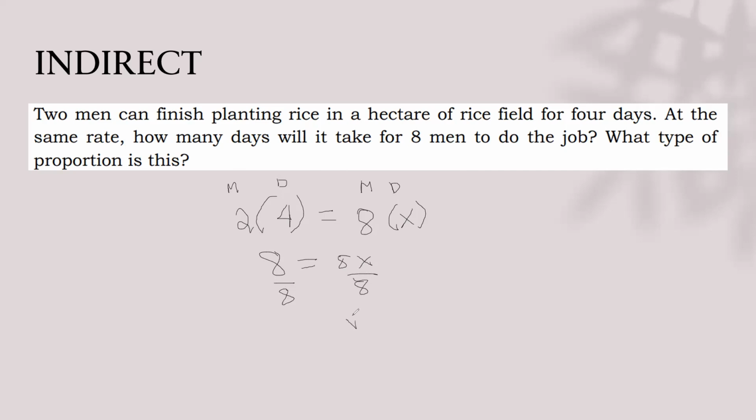So x equals 1. Ibig sabihin, kung 2 lalaki ay tinapos ang trabaho ng 4 na araw, kung 8 na ang lalaki, isang araw lang nila matatapos ang kanilang trabaho. Gets po?